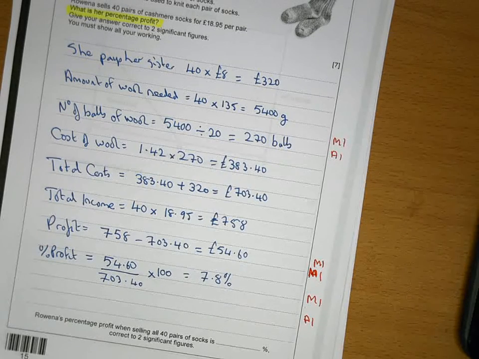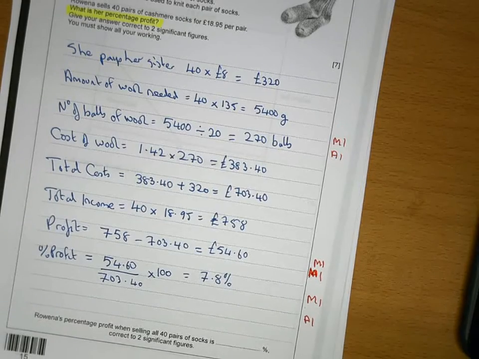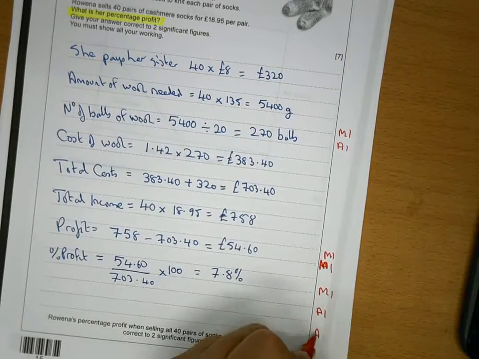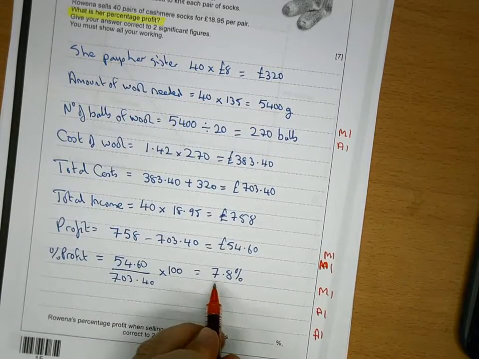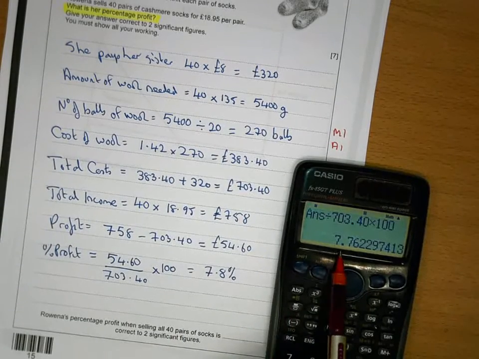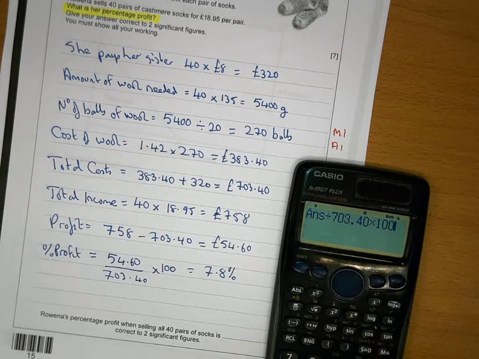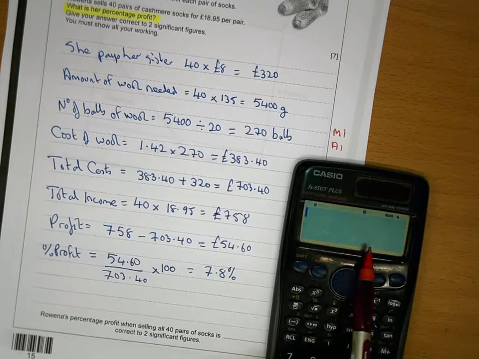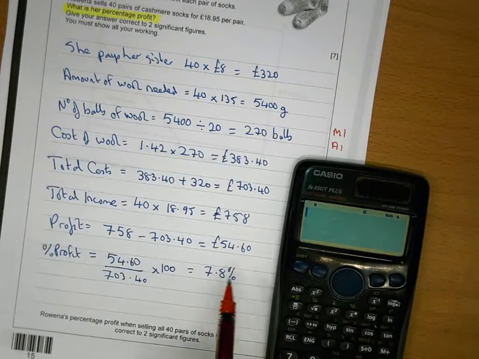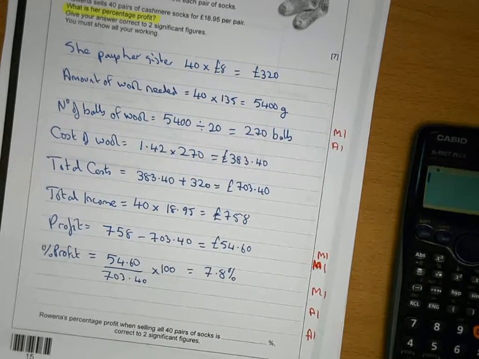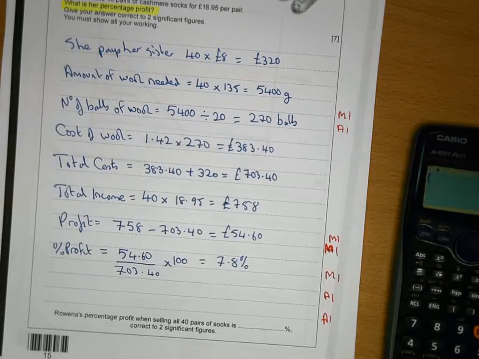Say it again. The 2 significant figures, yes. So there's the final mark because it's telling you to give it to 2 significant figures, which I did, because in this case, the 2 significant figures are the 7, and then the other 7 rounded up to that. Well done. Couldn't find that mark then.